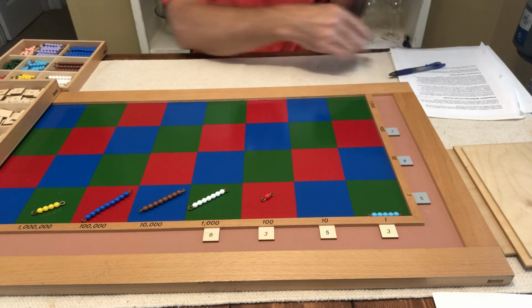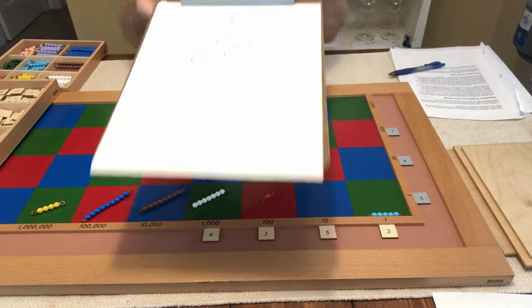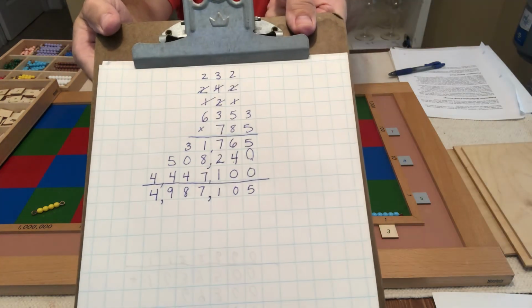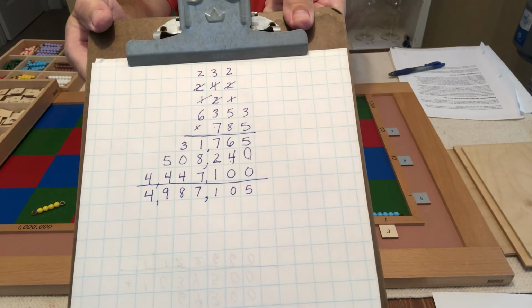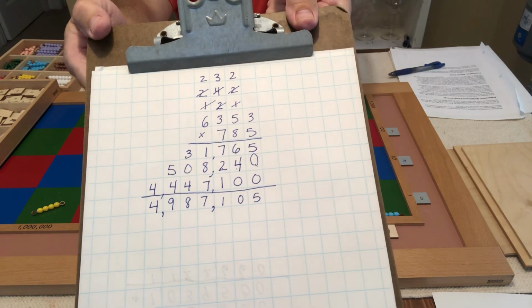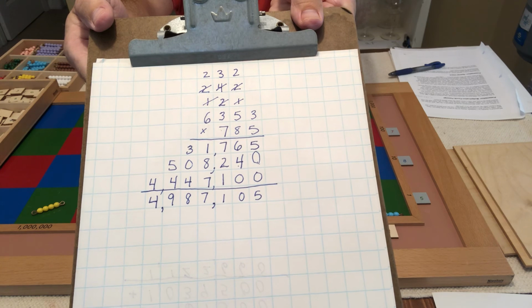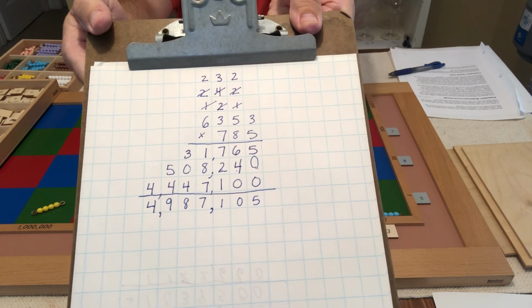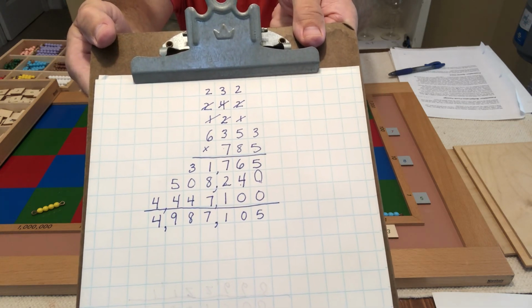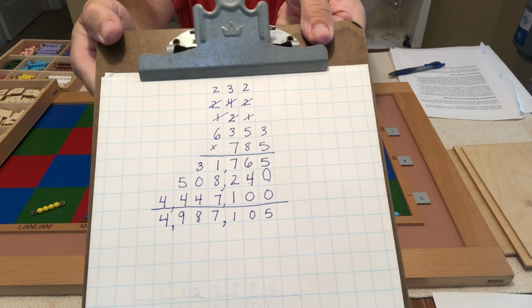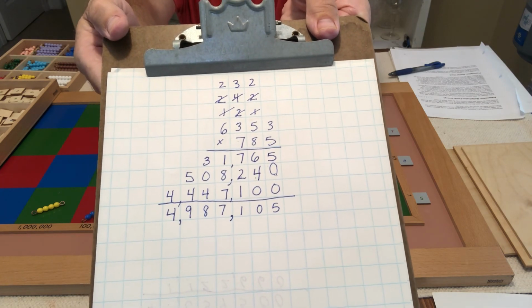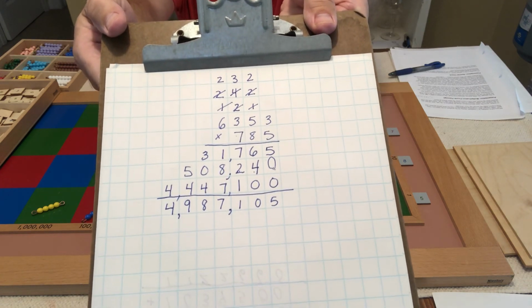And if you want to check that on a calculator at home, just to make sure that it's right, you're always allowed to do your check on your calculator. But I like for work to be turned in. Just like this work looks on my paper, I want it to look on your paper so I can see all of the work that you did, your partial products and your final product.